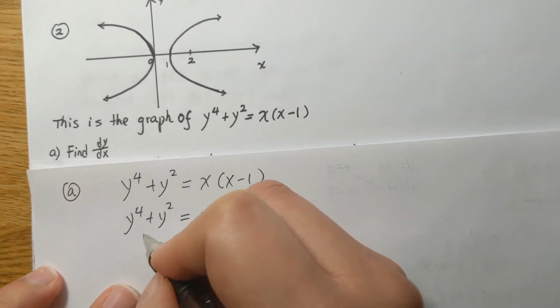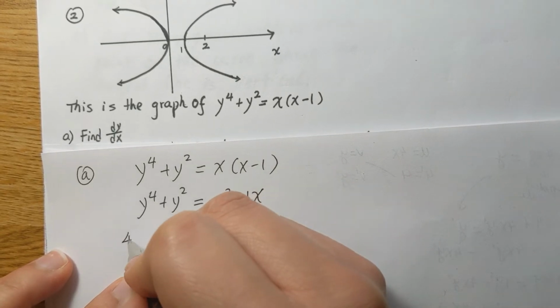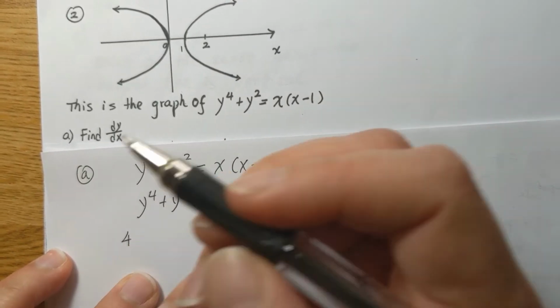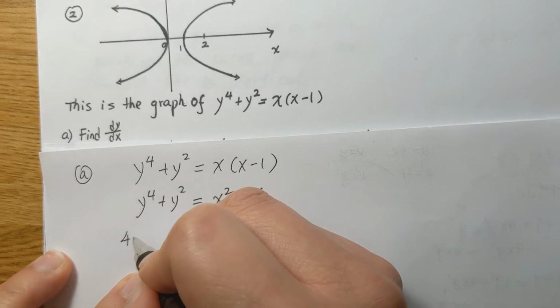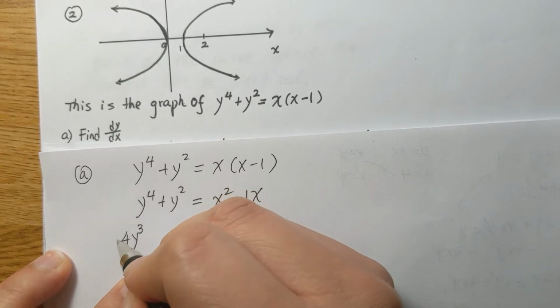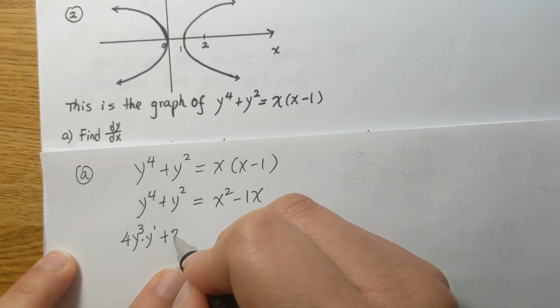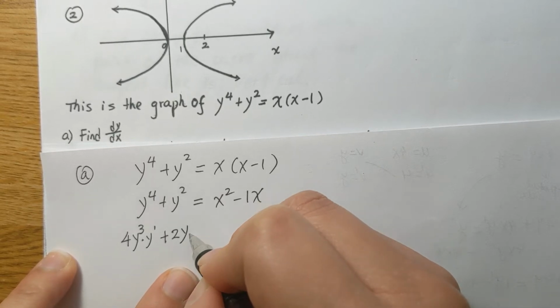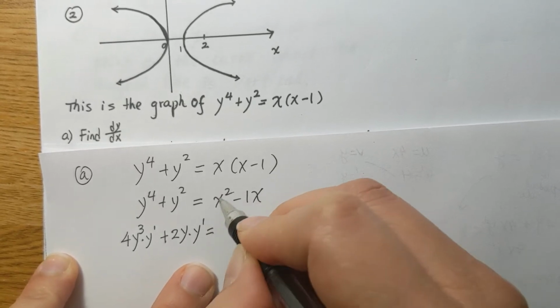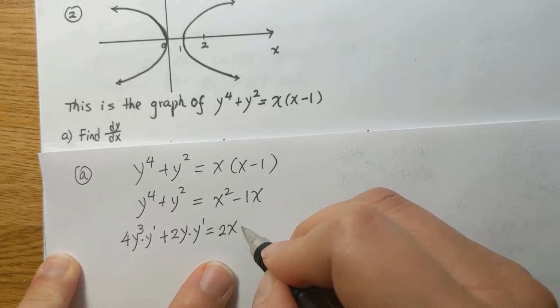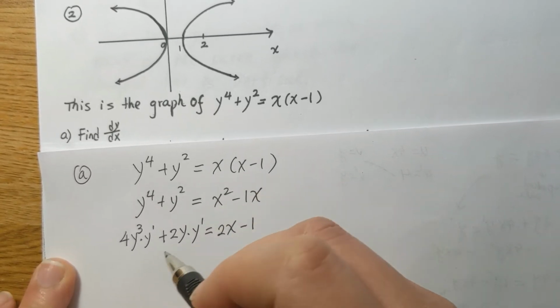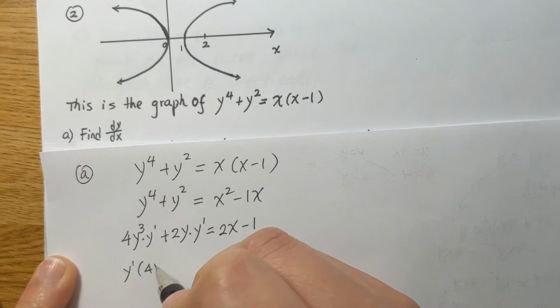So now I'm going to do the implicit differentiation. We learned it before and we refreshed our memory yesterday. So 4y cubed times y prime. Don't forget the times y prime. 2y to the first power times y prime. And this is the regular 2x minus 1. So now I'm going to factor out the y prime.